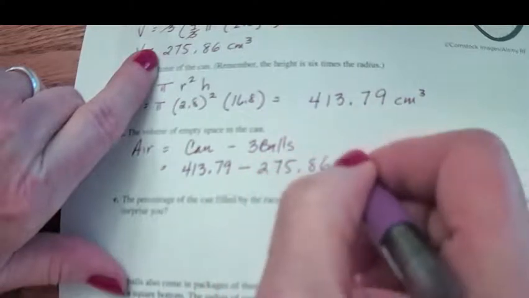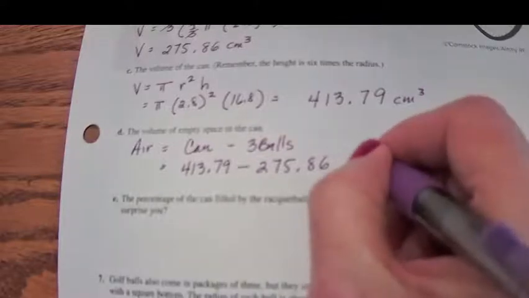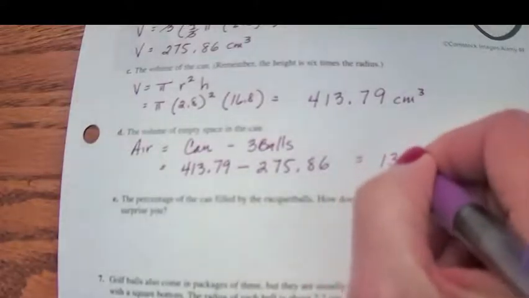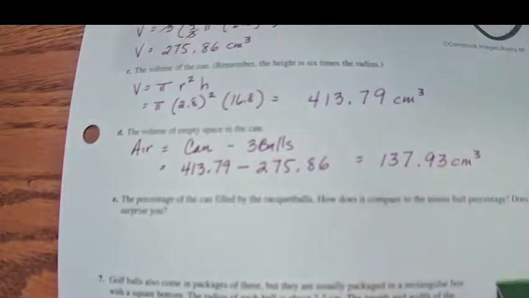I rounded up to 6. 413.79 minus 275.86. That's going to be 137.93 cubic centimeters.